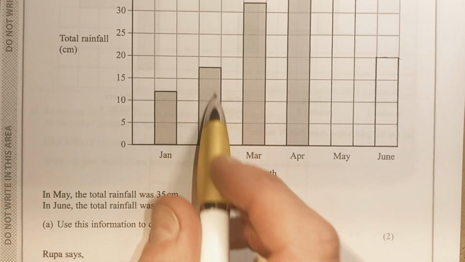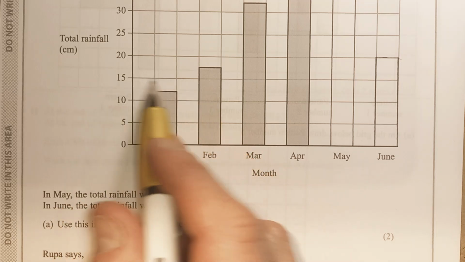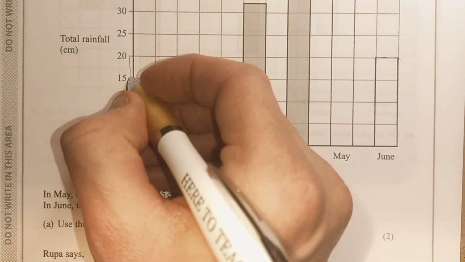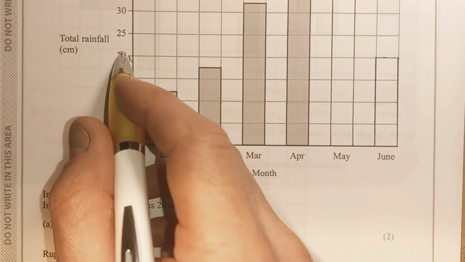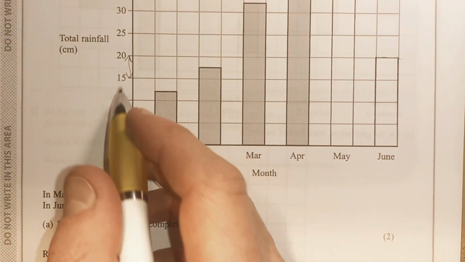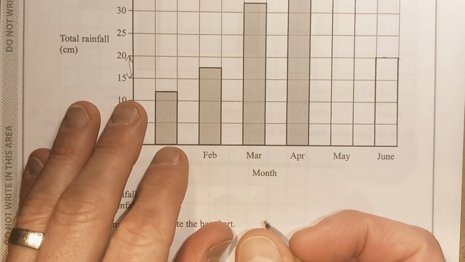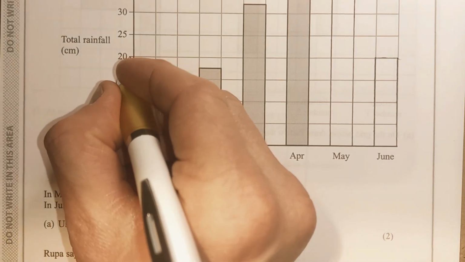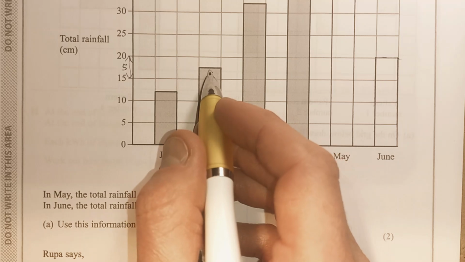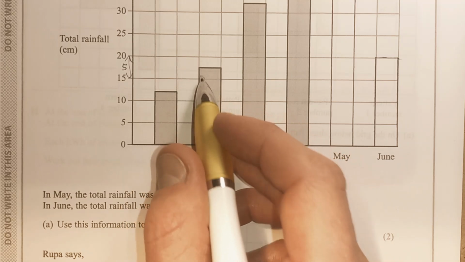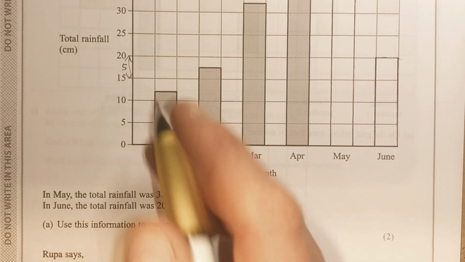Here's February. Well, here's 15, but here's 20. So this difference is going to be the difference between 20 and 15. Or if we count up from 15, we've got 16, 17, 18, 19, 20. So this is actually a height of 5. What she's saying is because it's half a square, she's counting it as just half a centimetre. But in fact, it should be half of 5.